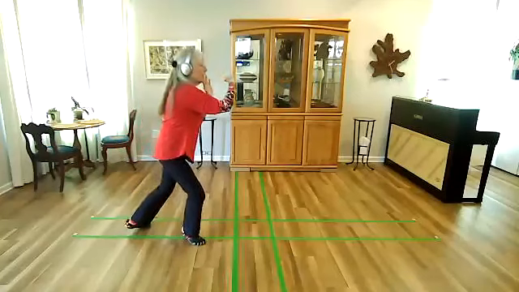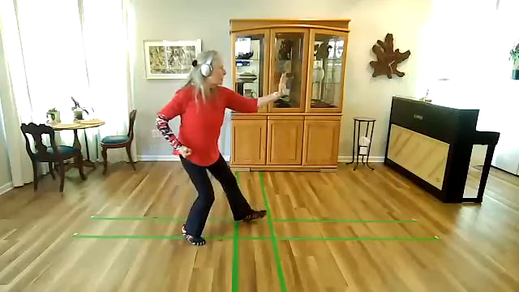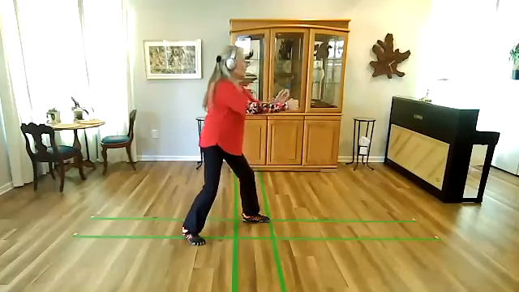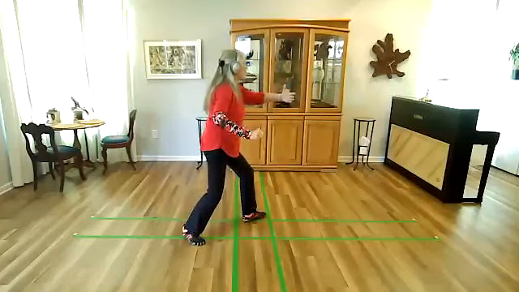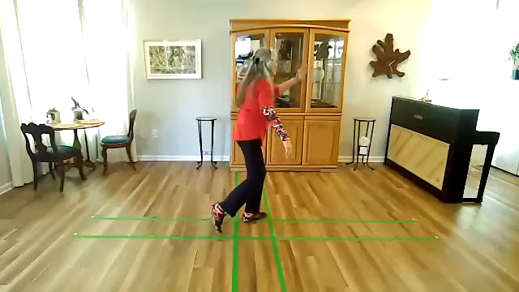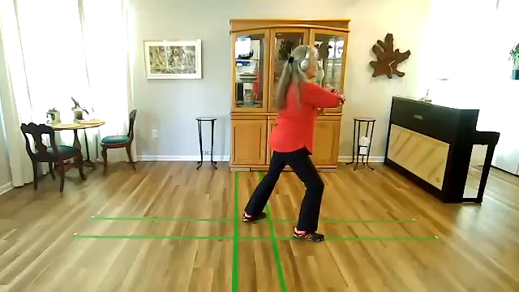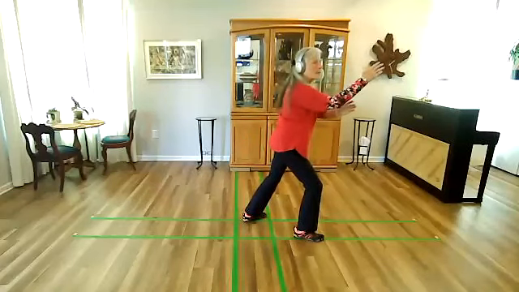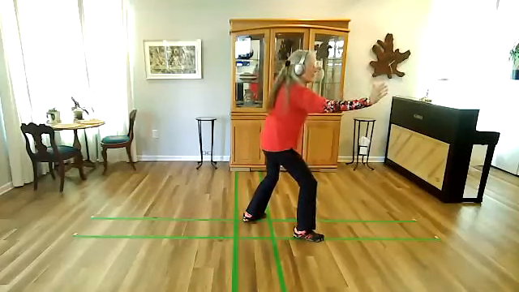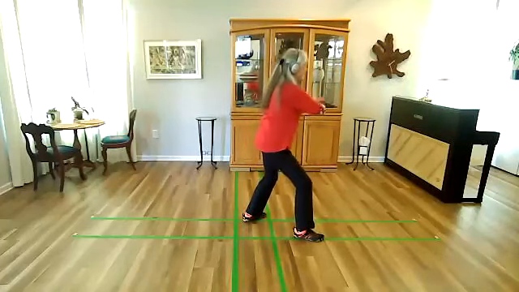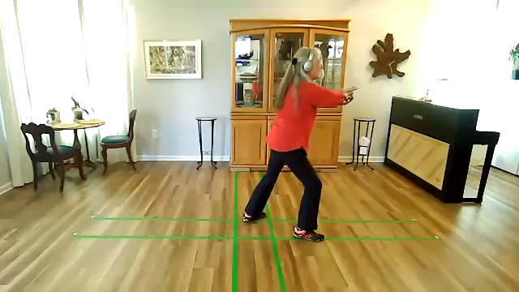Remember, big turn here. Step up and grasp the bird's tail. Right ward off. Roll back. Press. Push.